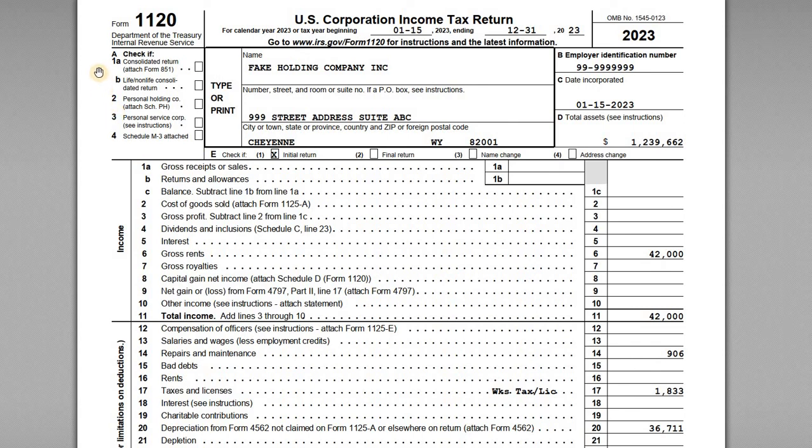For this tutorial, we want to go through a sample Form 1120, which is a U.S. corporate tax return, and it's going to be for the 2023 tax year. Now, in this sample, we are going to cover a scenario where a U.S. corporation owns U.S. rental real estate property, and that company is owned by a non-U.S. corporation. So we've got the 1120 here and all of the required forms and schedules.